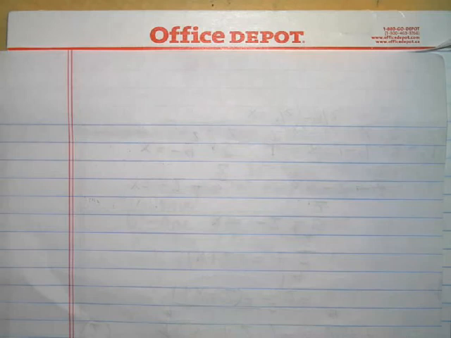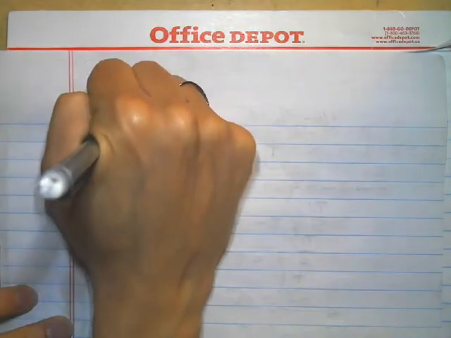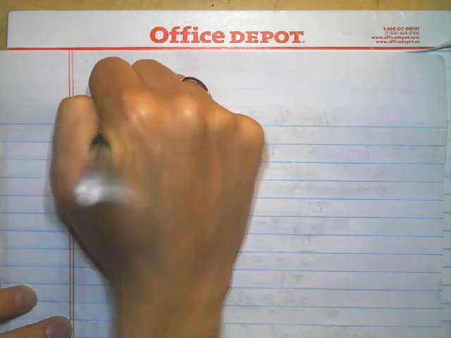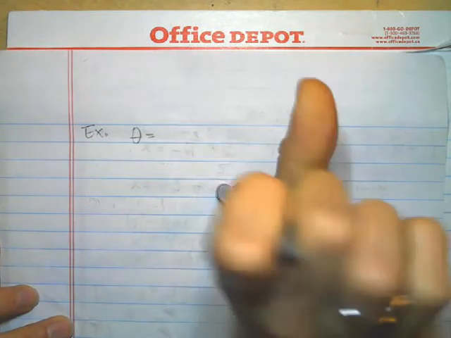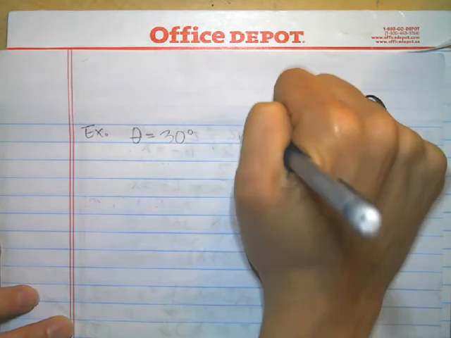Alright, so now we're going to do two examples with area. So the first example says, find the area of the sector formed by the central angle, and it gives you this. Let's say we have, I'm just going to make this up, theta is 30 degrees, and R is 15 inches.